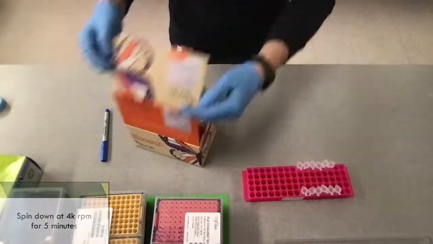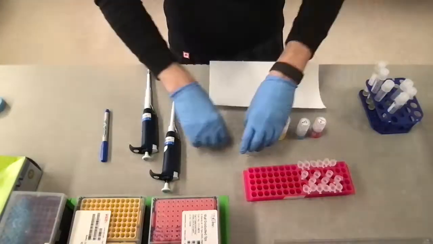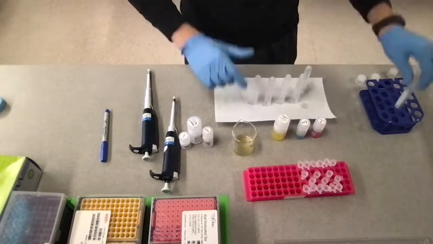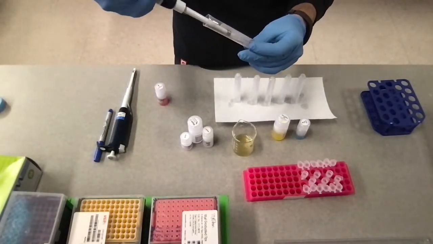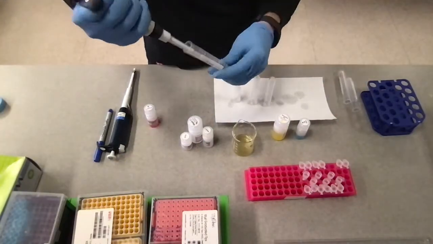So we're going to look for the cell pellet, and that's what we're actually going to extract the DNA from. So once they're spun down, you're going to go ahead and pour off the media, and then I put these on a piece of paper just to remove any extra media. Then we're going to resuspend this solution and place that in a tube.